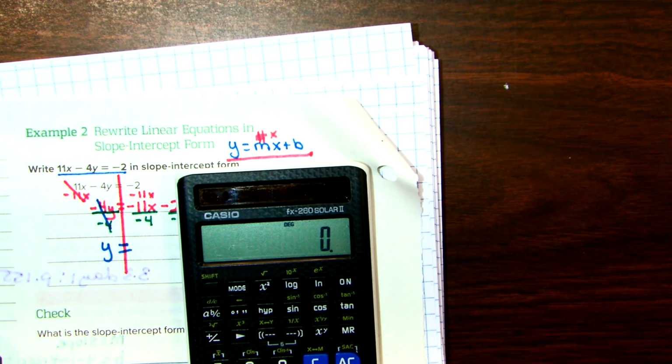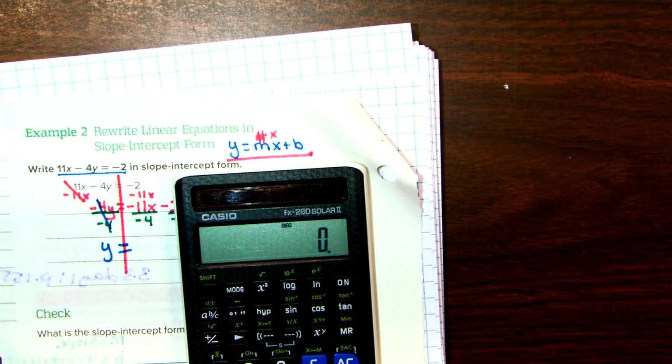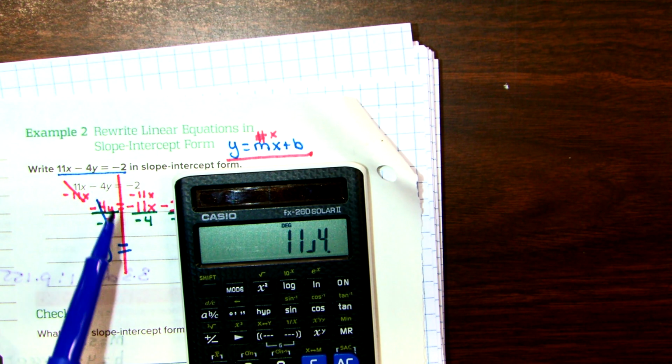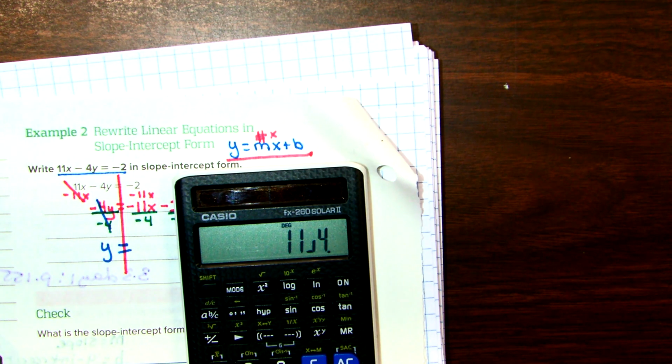So to simplify that fraction, all I'm going to do is put it in my calculator as a fraction. Watch. 11, negative, fraction key, 4. Watch what happens when I go to hit the negative. It took the other negative away. That's because two negatives cancel each other out. And it's telling you 11/4. But watch what happens when I hit equals.